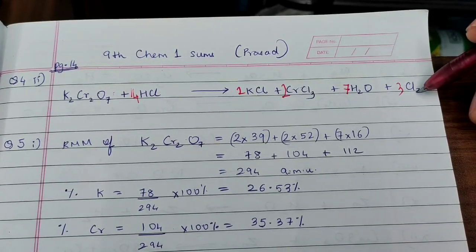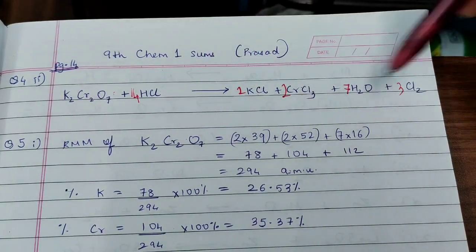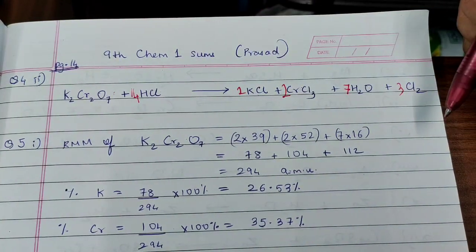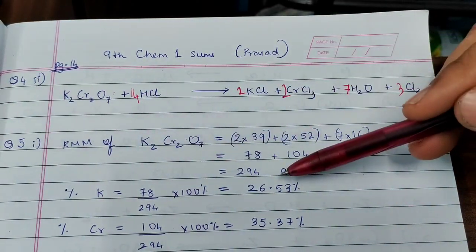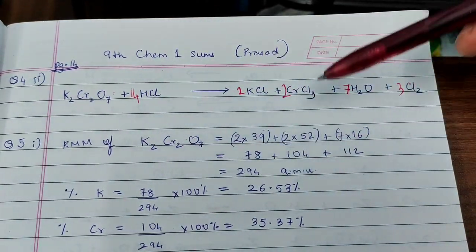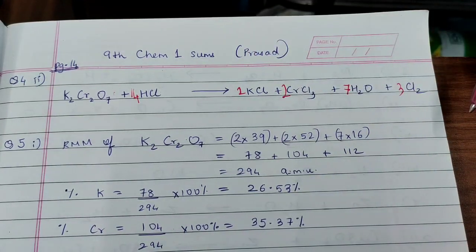Because 3 into 2 is 6, and 3 into 2 is 6. That's total 12. Plus 2, 14. So now it is balanced. You may do it in the long cut, where you write the names of the elements, the symbols. But once you've mastered balancing equations, you can do it directly as well.